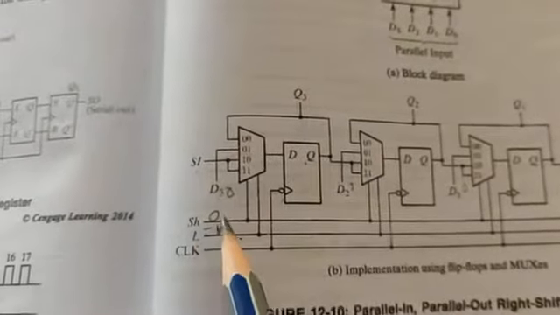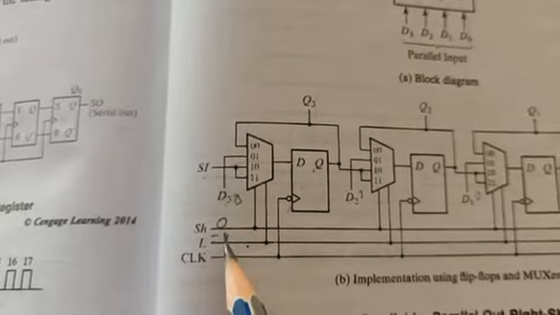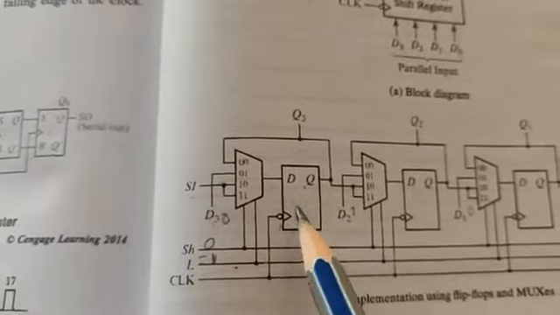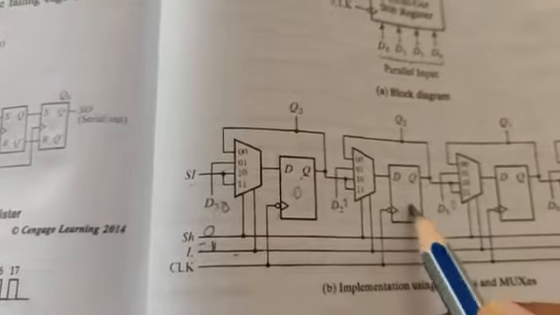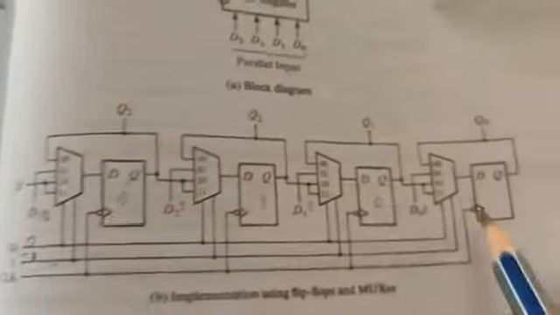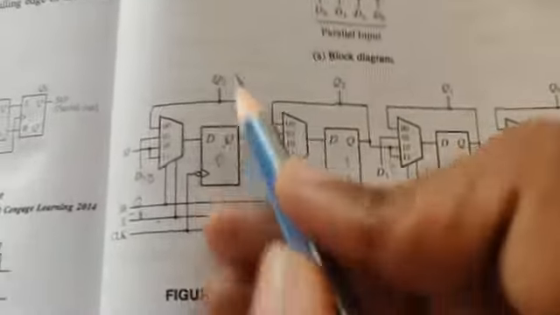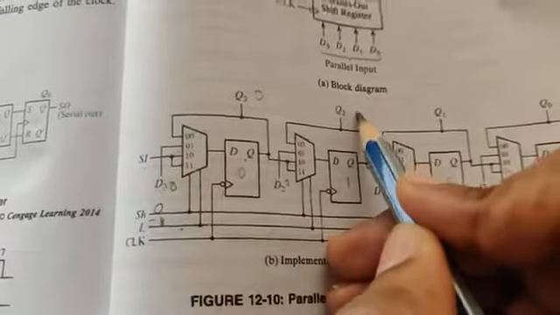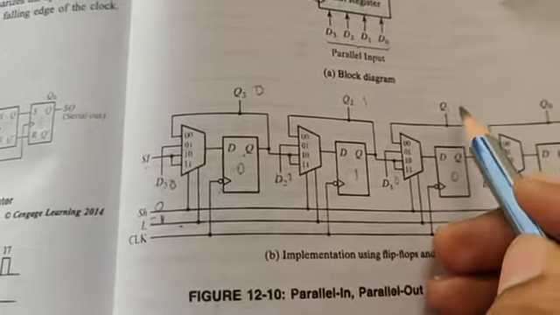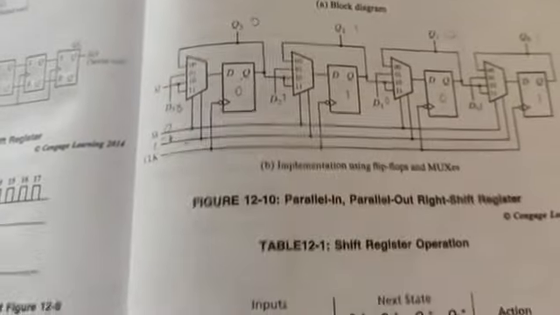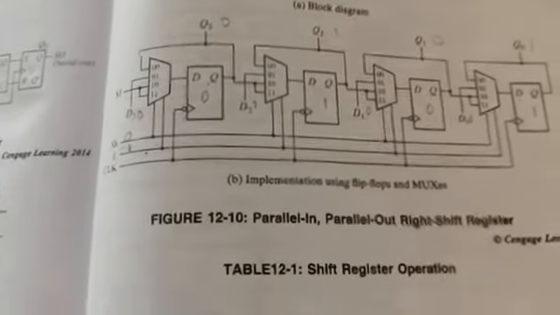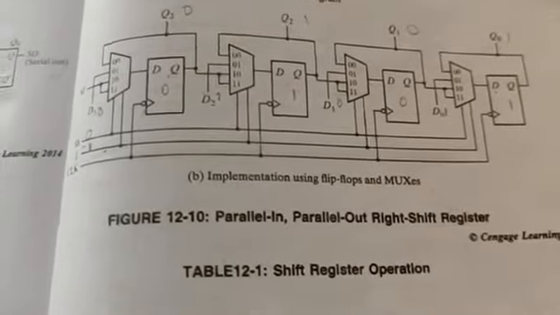Once shift is 0 and load is 1, load is high, this data 0 will be passed to here, 1 will be passed to here, 0 to here, and 1 to here. So the output will be 0, 1, 0, 1 transmitted as output.